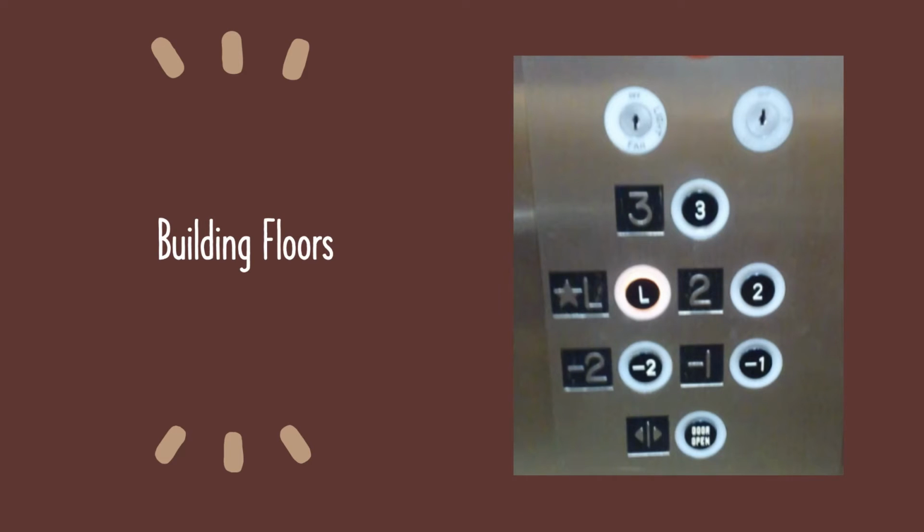Next example is of our buildings. Have you gone inside the lift of a mall or a very high rise and looked at the lift? Have you ever seen numbers like this, -1 or -2? Normally, if you press -1 or -2, it takes you to the car park. So what is -1 and -2?